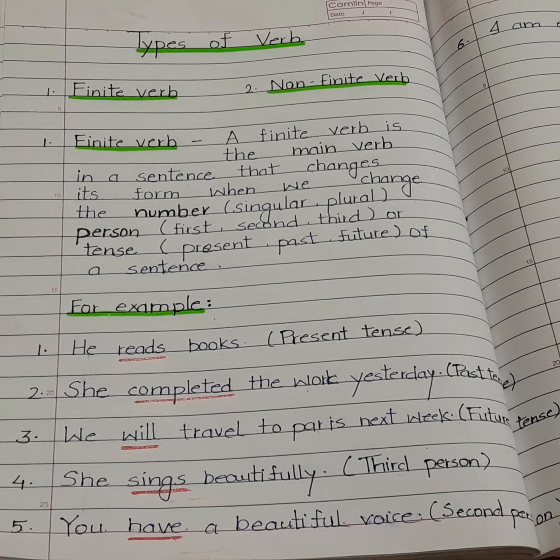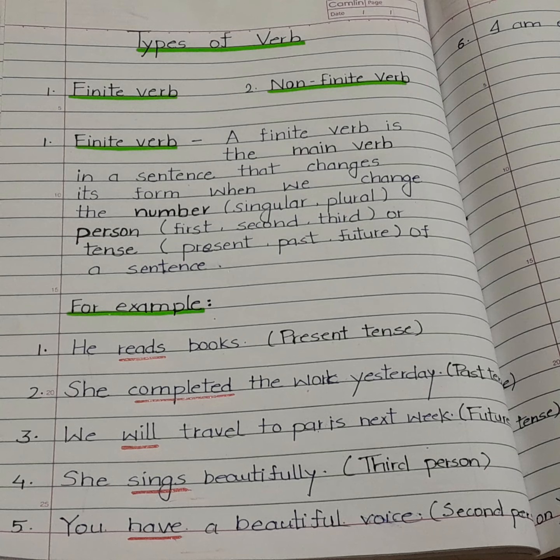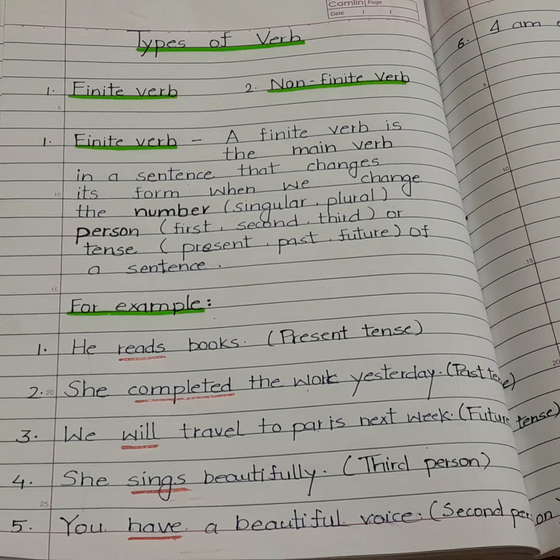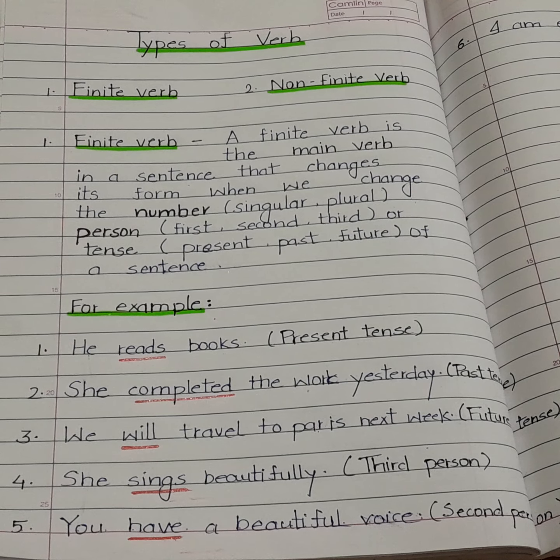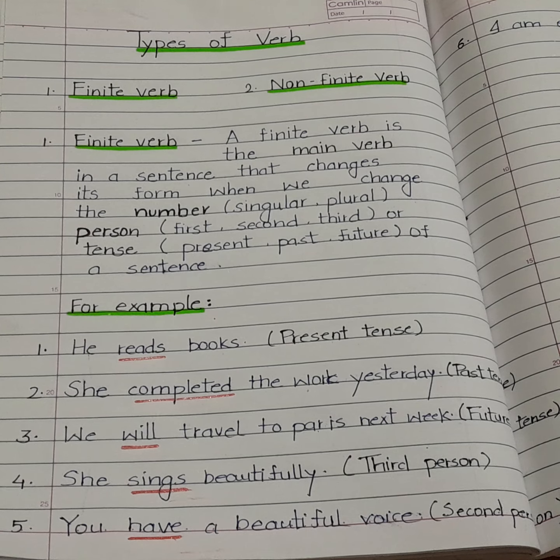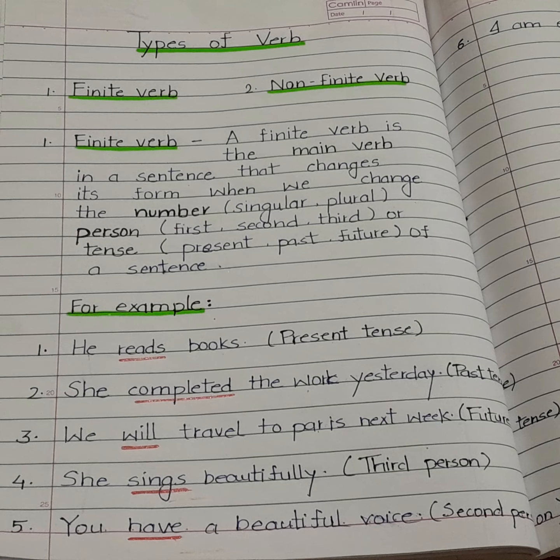In the second sentence, it is given she completed the work yesterday. It is given in past tense as it is telling she completed the work yesterday. उसने अपना काम कल ख़त्म कर लिया था. तो this is given in past tense. ये past की बात बता रहा है कि उसने अपना काम कब ख़त्म कर लिया था, past में ही कर लिया था. तो it is past tense.